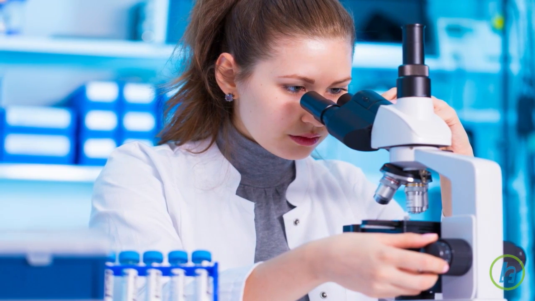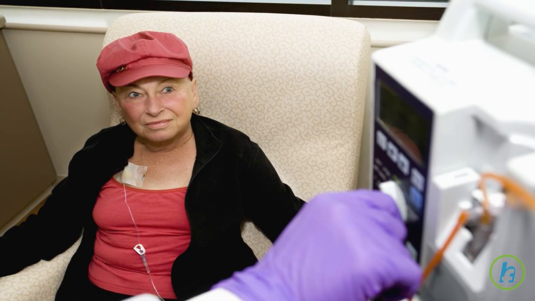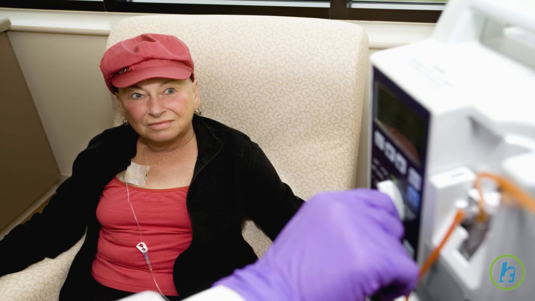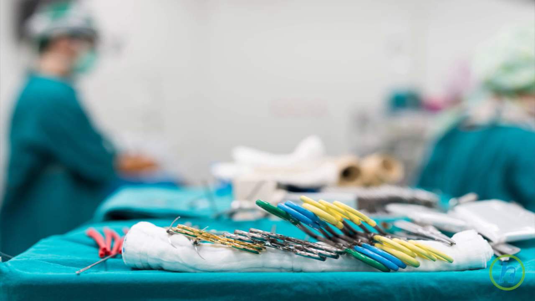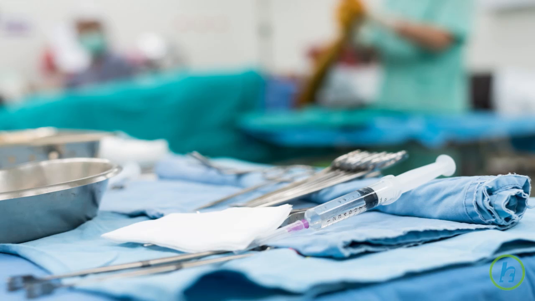Treatment and prognosis depends on the stage and grade of the cancer and the location of the tumor. Treatment options for bladder cancer can include surgery, chemotherapy, radiation, and biologic therapy.